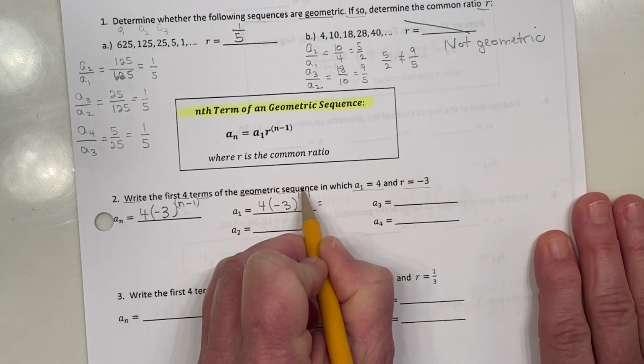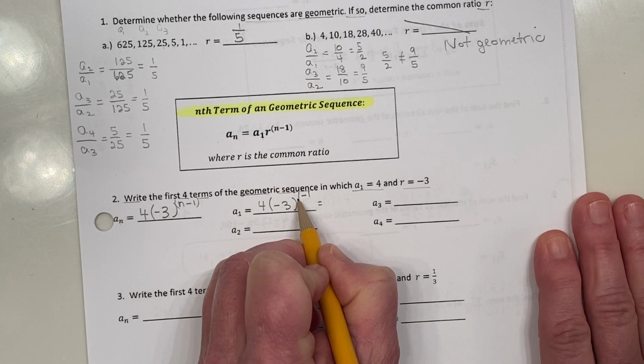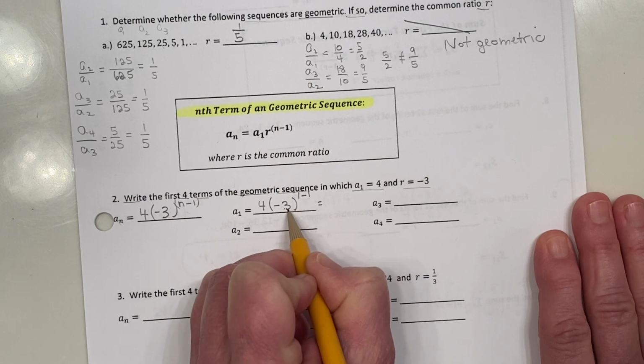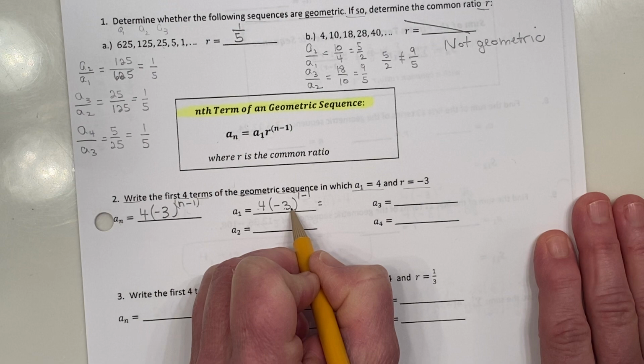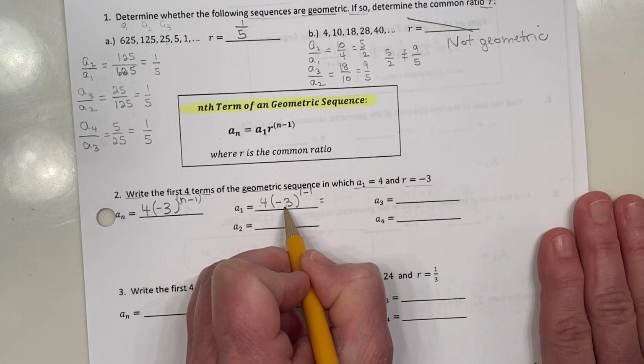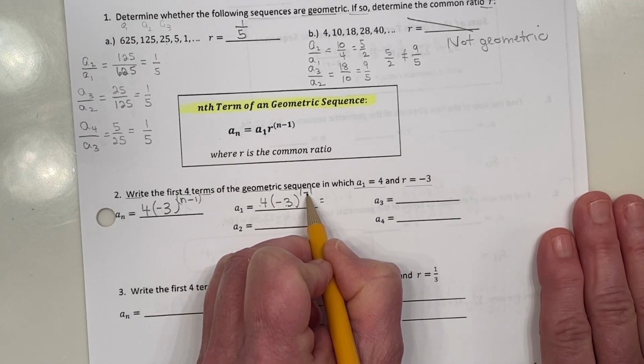So without a calculator, I could do this. 1 minus 1 is 0. I have to do the power first. I cannot multiply the 4 into the negative 3 because that's not following the order of operations. So negative 3 to the 0, anything to the 0 is 1.